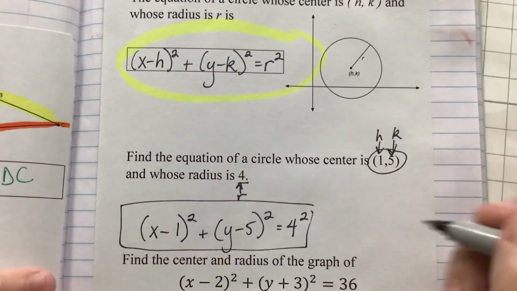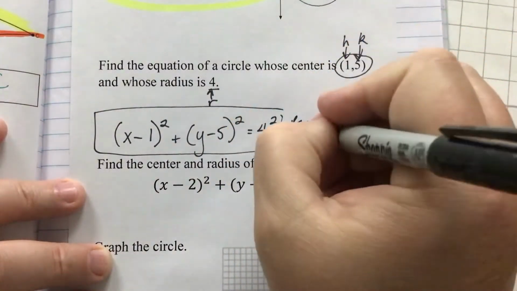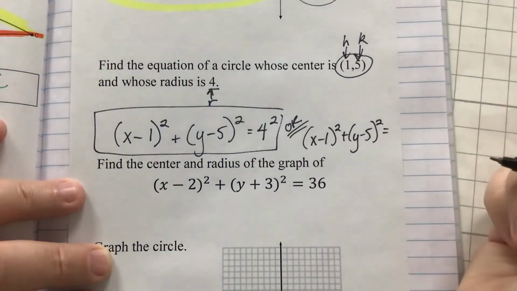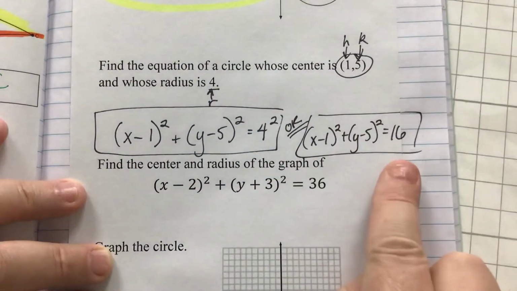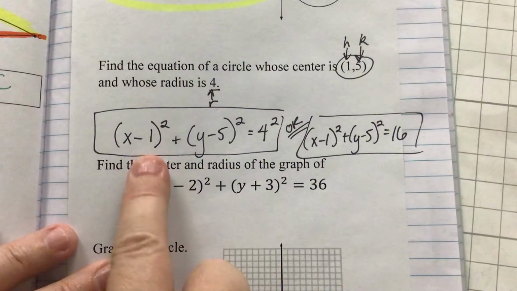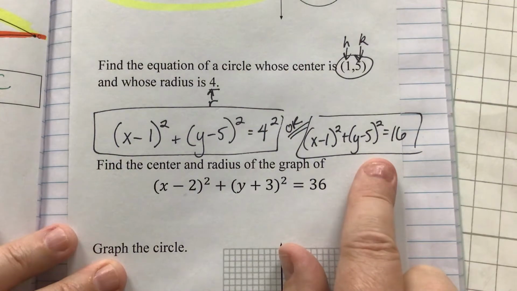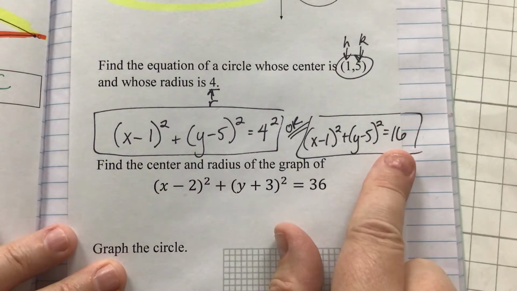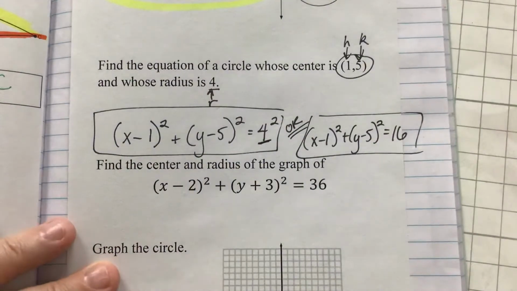The other thing that you could do is simplify it a little bit. Okay, because what I could do is x minus 1 squared plus y minus 5 squared. What is 4 squared? 16. So I could write it like that. Does everybody understand? You do not have to. I will tell you that if I were grading it on a worksheet, I wouldn't care if you wrote it either way. Everybody with me? Delta Math is going to want you to actually square it. So they'll want you to put 16 here. So only square the part after the equal sign, just this last part here. Okay. And we'll do a practice problem in a little bit here.